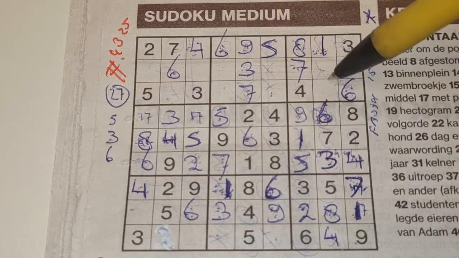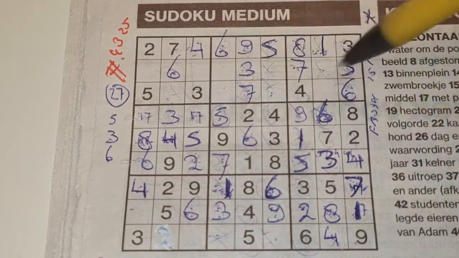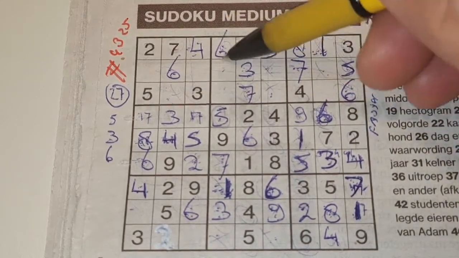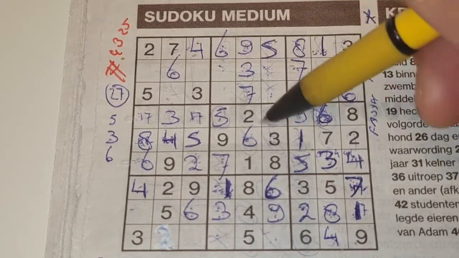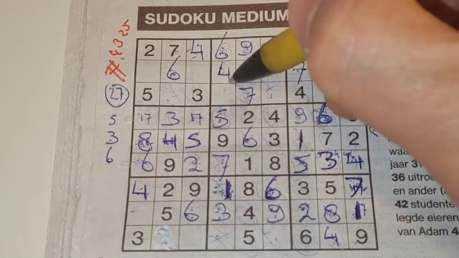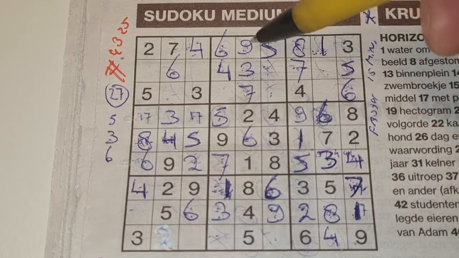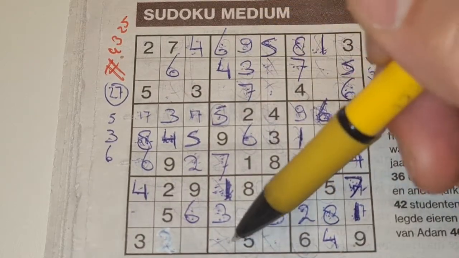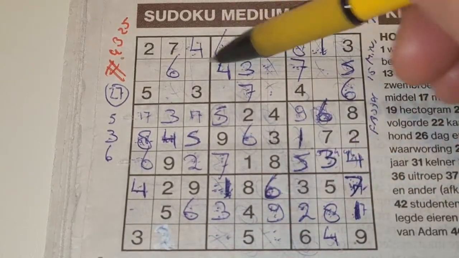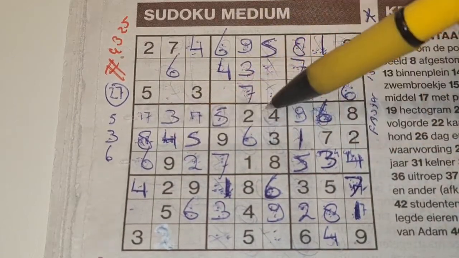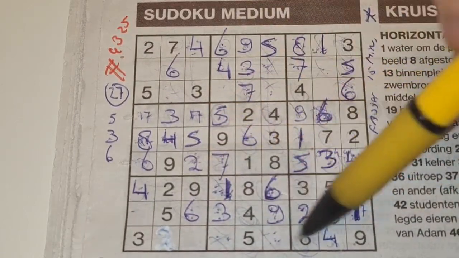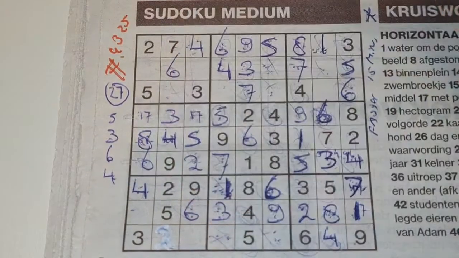4 in the first row, 4 in the third row. So in the row between, the only 2 places left for the 4 should be here or there. We see that 4, no 4 there, 4 should be here. 2 numbers left. Oh wait, and all the 4s are used. I can see digit number 4.